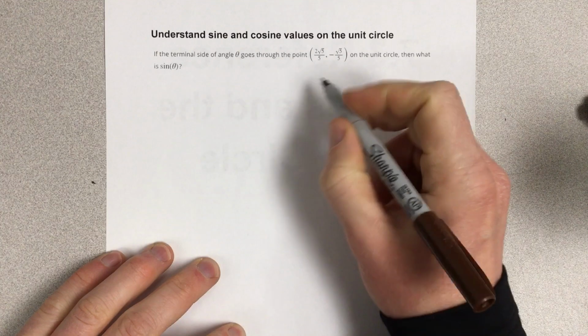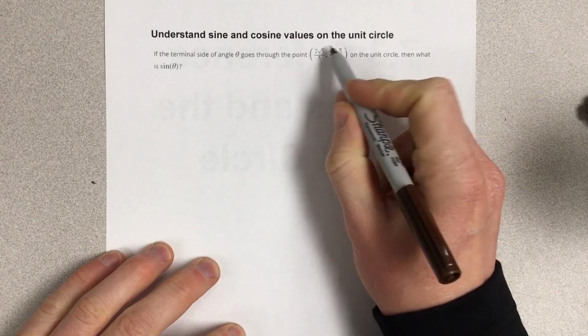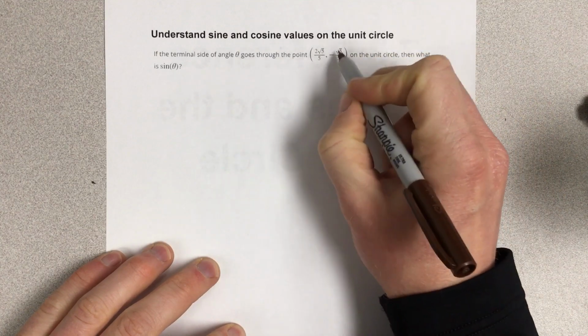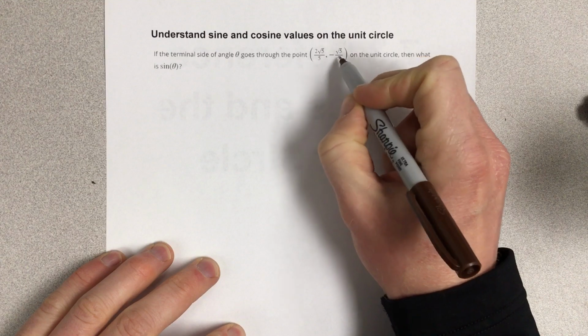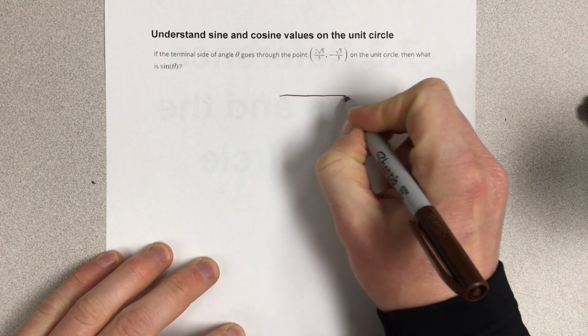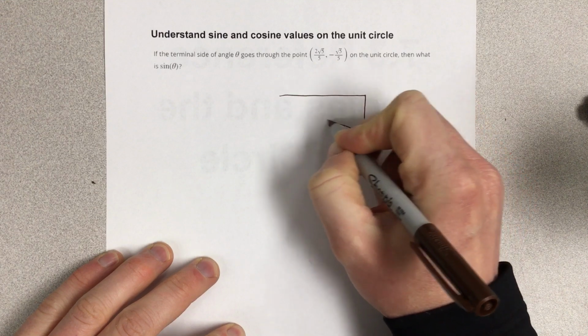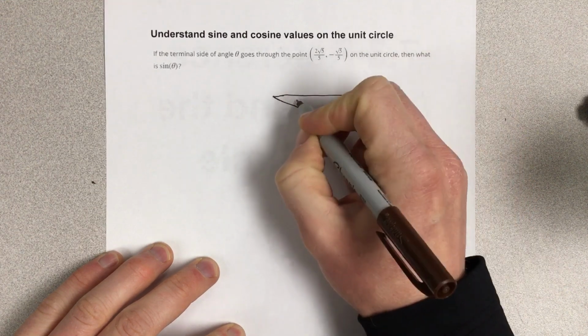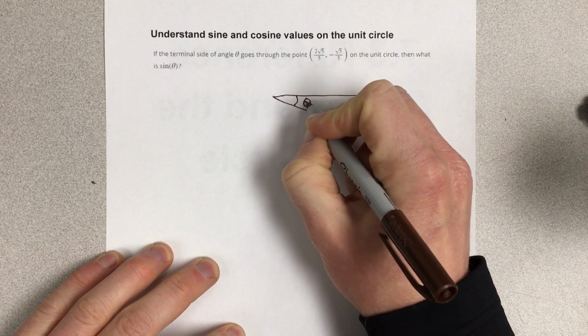Well, first of all, let's figure out which quadrant this is. If I have a positive x value and a negative y value, that would put me in quadrant 4. So I'm going to draw a quadrant 4 triangle on the unit circle, and we'll label it theta.